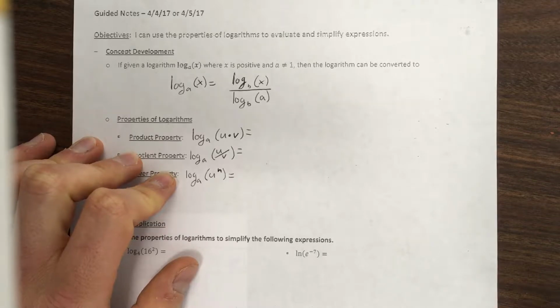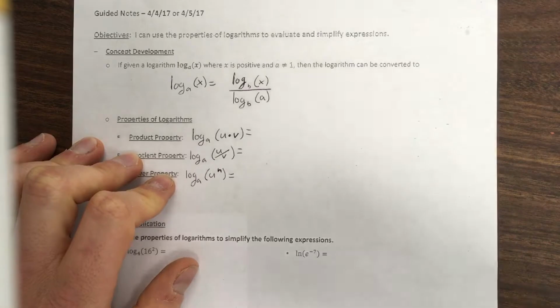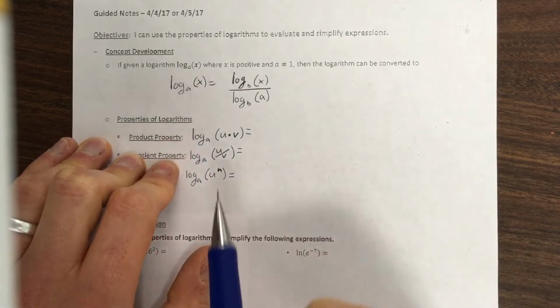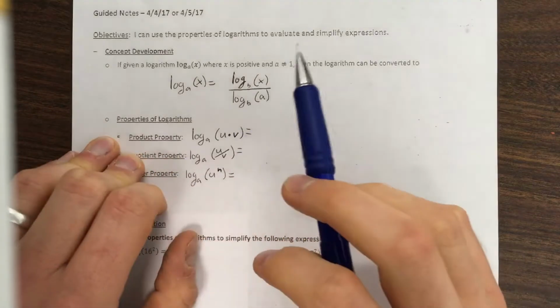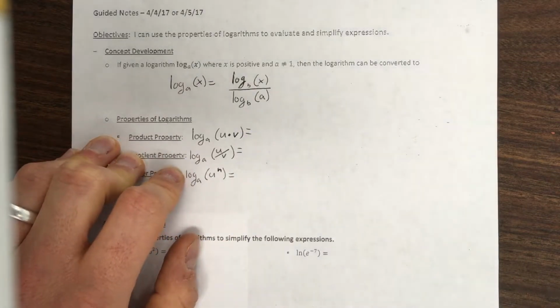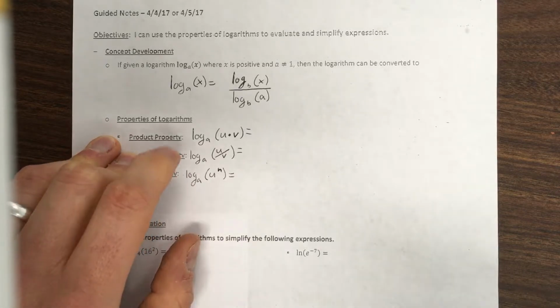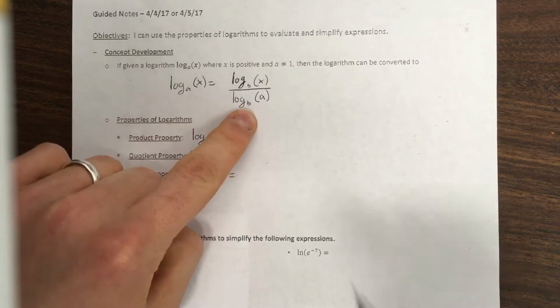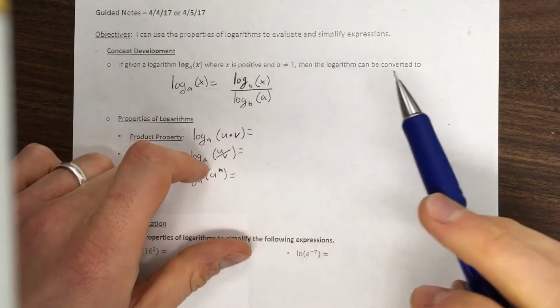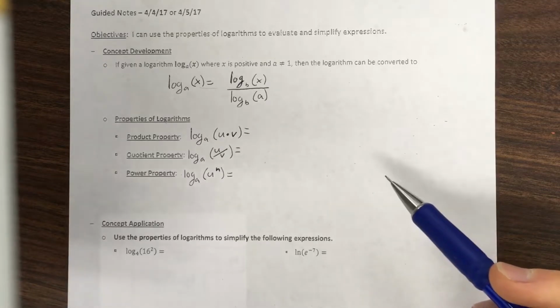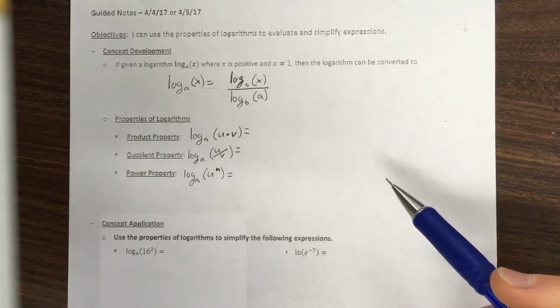Also, I'm going to try to tie the properties to properties of exponents and explain why that's the case as well. But here, we started with the change of base formula. I don't expect you to know this, to use this on your upcoming assessment. However, it is still something that would be useful in the future. So just write this down, know that it exists. We'll probably come back to that later in the year when we're reviewing for our challenge exam.